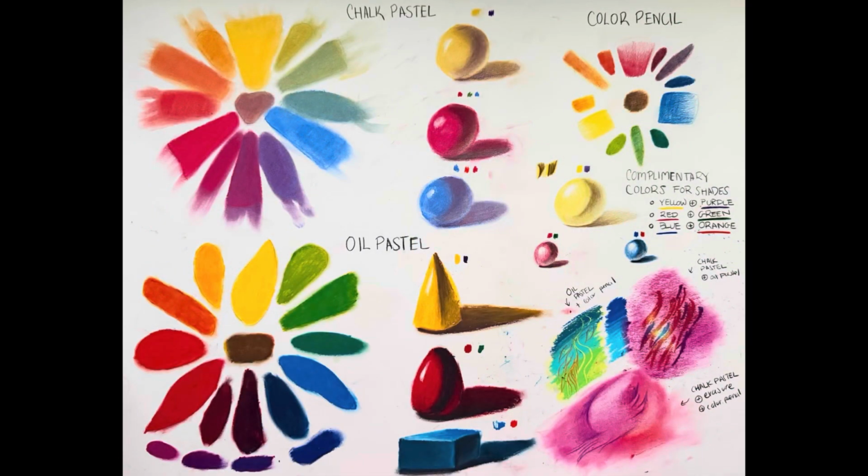Here is the final page of color wheels and shaded objects. I hope this expands your knowledge of color mixing and also how various mediums behave.